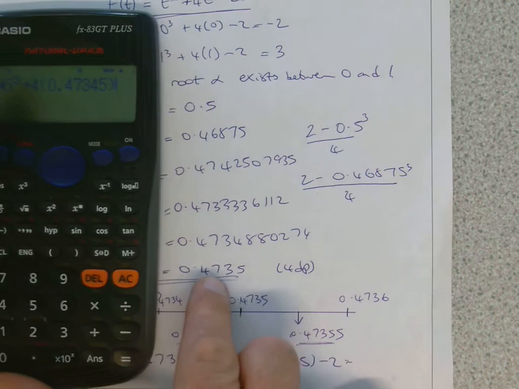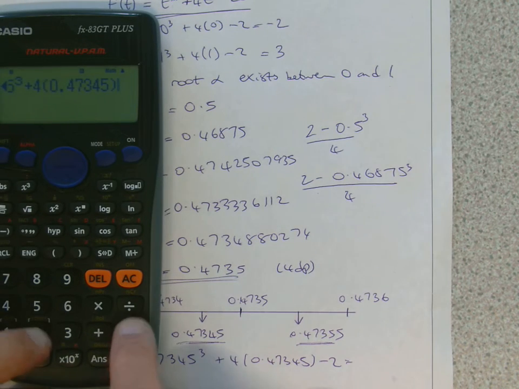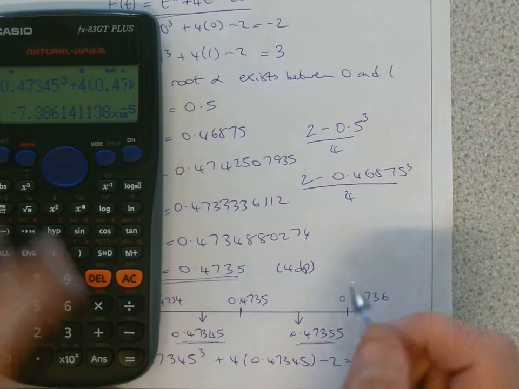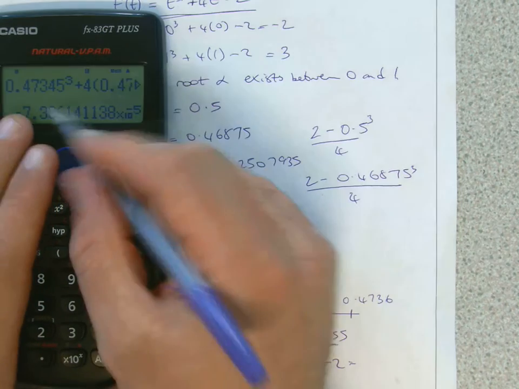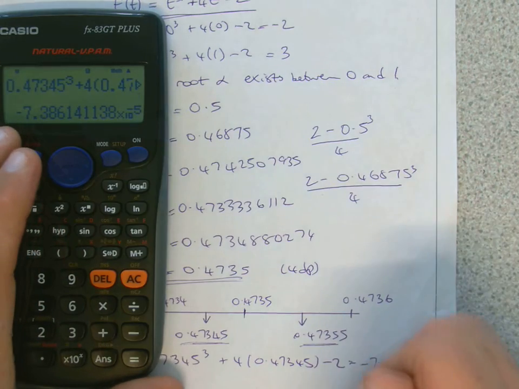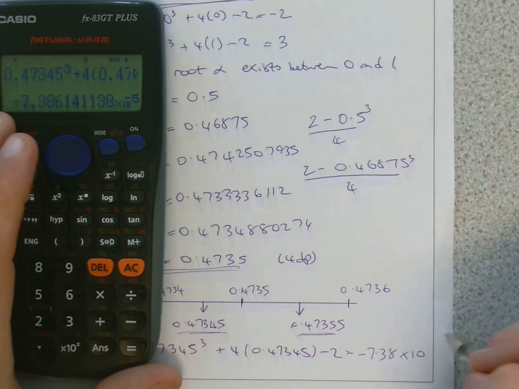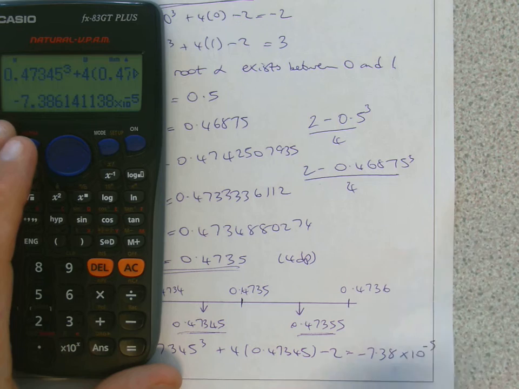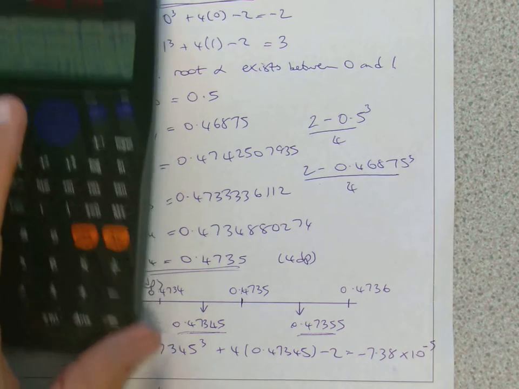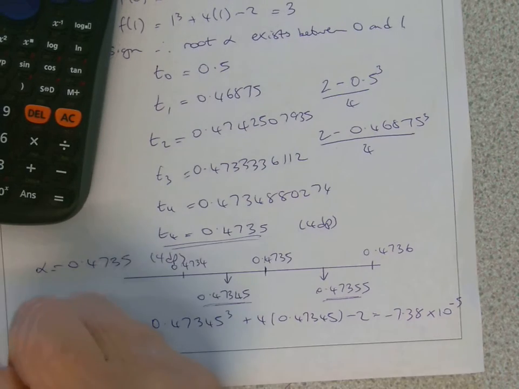So if I work that out, have I done that correct? I think I have, haven't I? Right, take away 2. So it comes out as a negative. I know it's standard form, but it's negative, isn't it? Negative 7.38, should we say, times, that's good enough. You don't have to put the exact thing down. That will do, that's the answer there. So it's negative. Now we hope the next one will be positive.